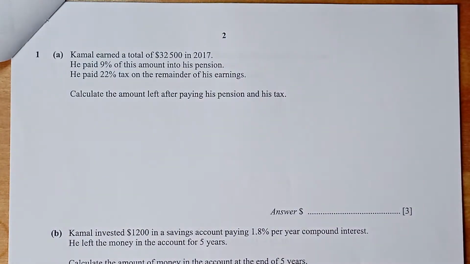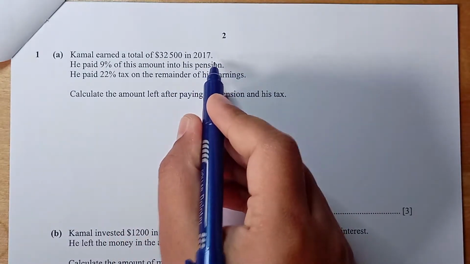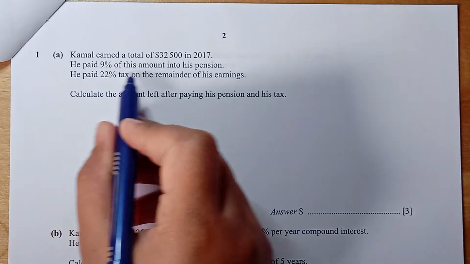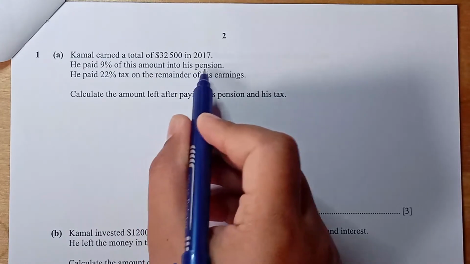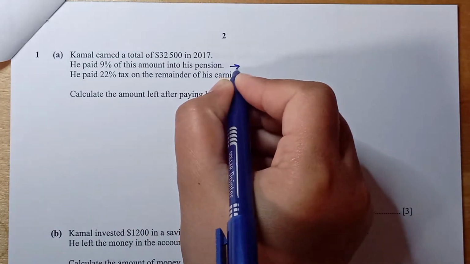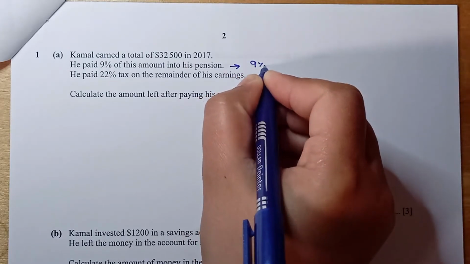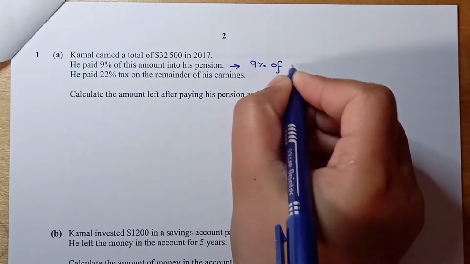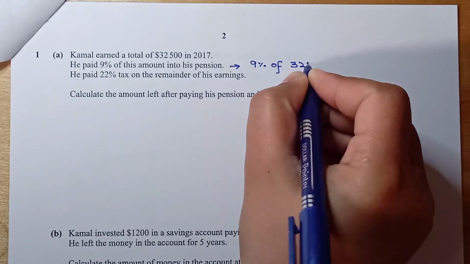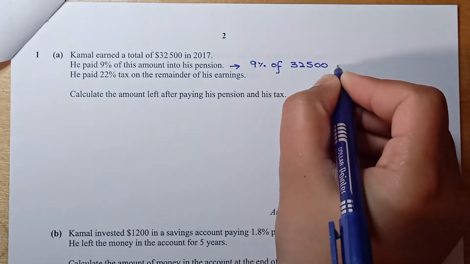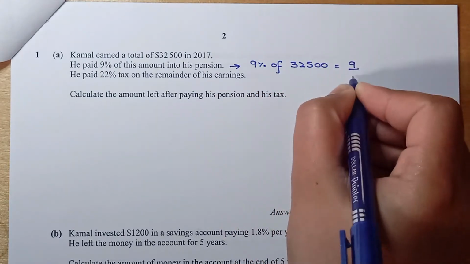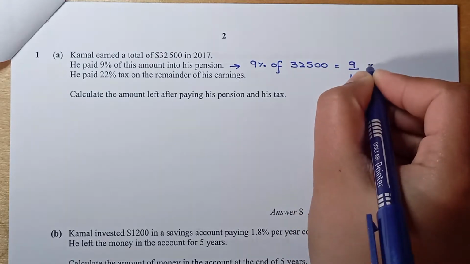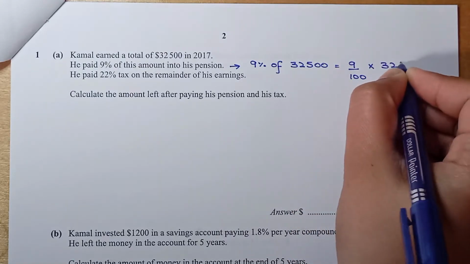In question 1A part, Kamal earned a total of $32,500 in 2017. He paid 9% of this amount into his pension. So first we need to find what is 9% of this amount, that is 9 out of 100 times 32,500.